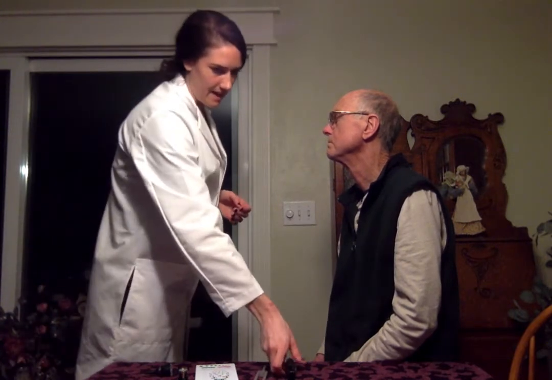Alrighty. And then I will go ahead and move on to the extraocular movement. I am testing cranial nerves 3, 4, and 6. Cranial nerve 3 is when his eye movement is up and down. Cranial nerve 6 is when his eye moves outward, and cranial nerve 4 is when they move inward.